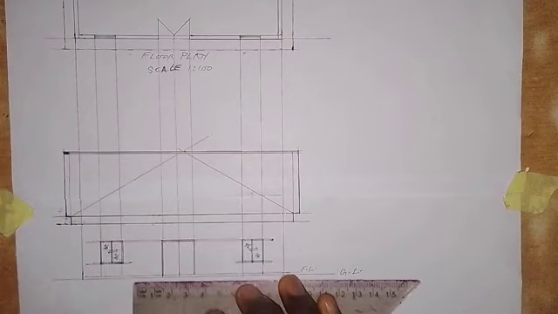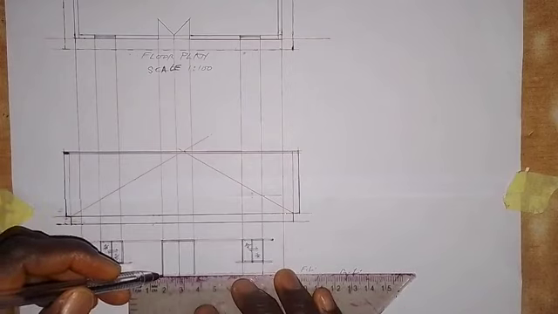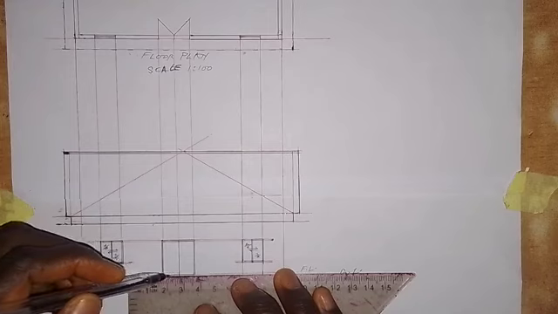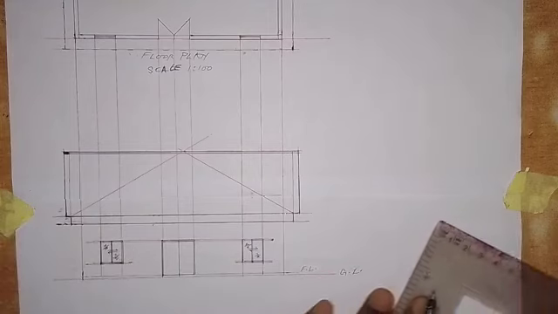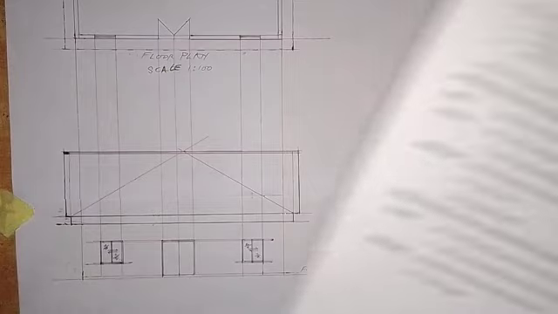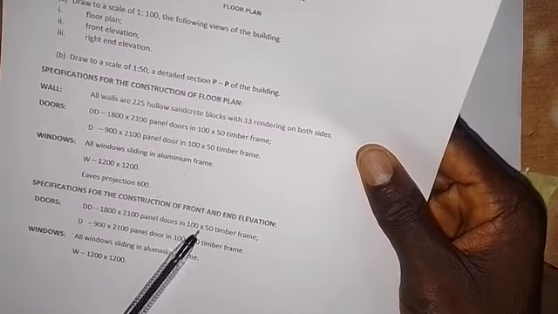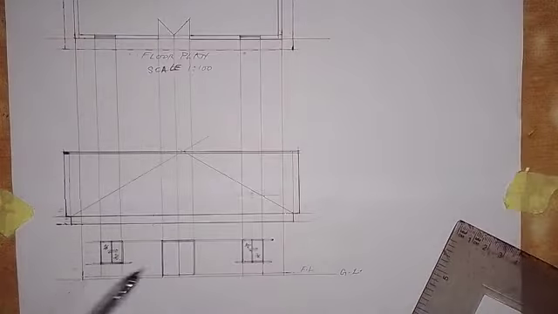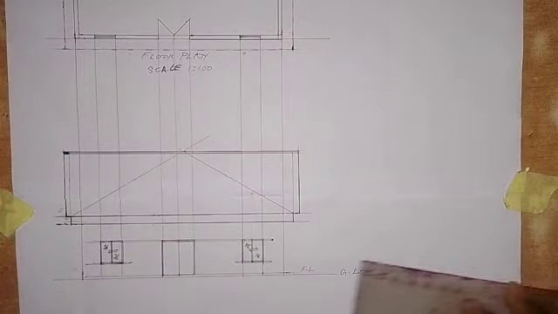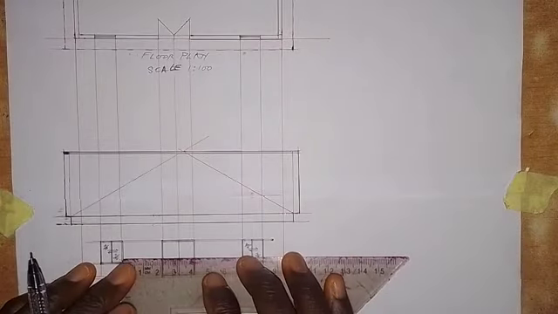The type of doors that we have here are panel doors, as said in the specifications. Let me bring the specifications as we have here. This DD: panel doors in 100 by 50 timber frame. What we have to do now is design it as a panel door.